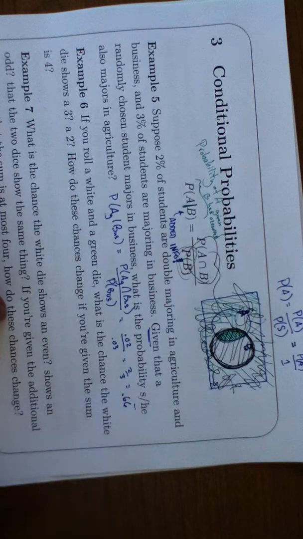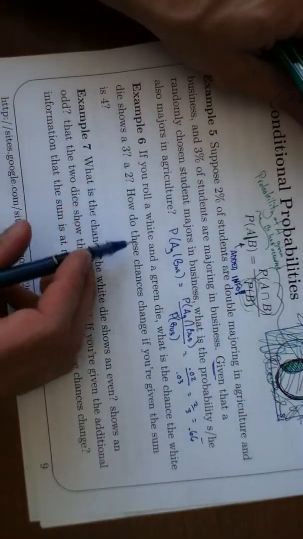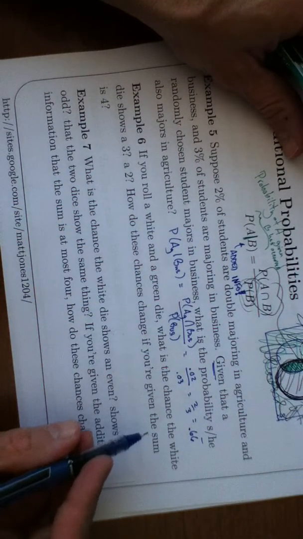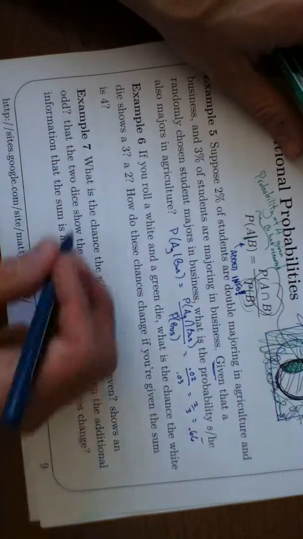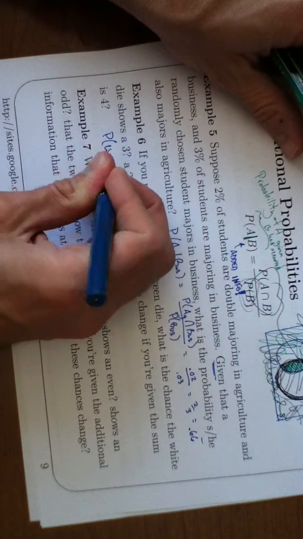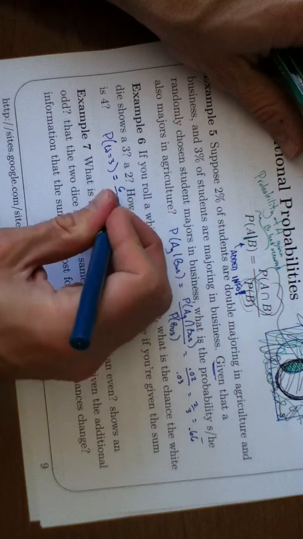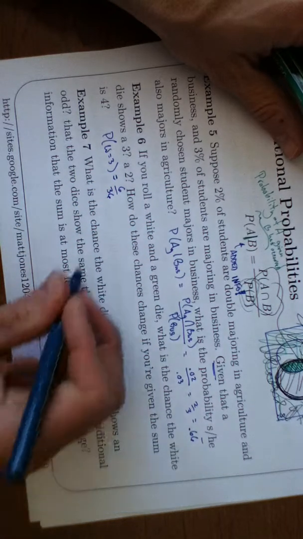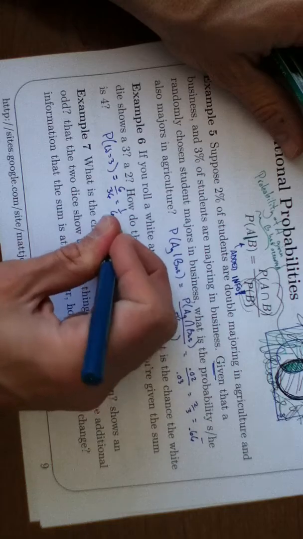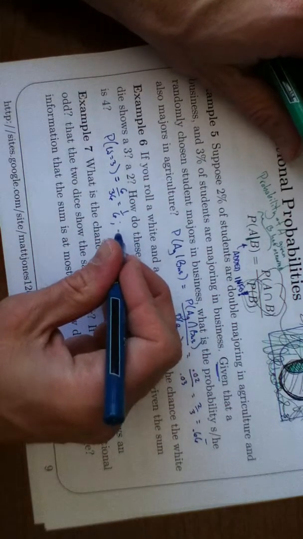All right, so let's try another example. If you roll a white die and a green die, what's the chance that the white die shows a 3? Shouldn't that just be 6 out of 36, or 1/6? What's the chance that the white die shows a 2?